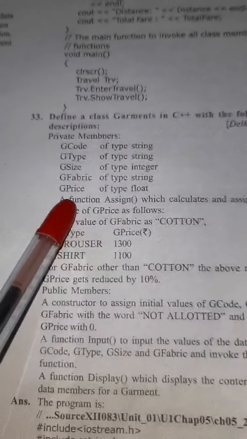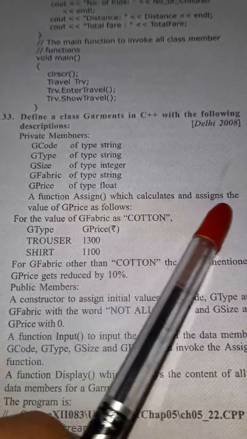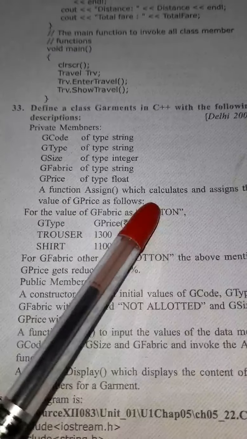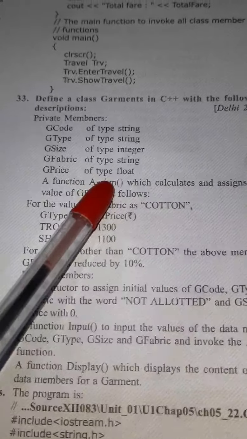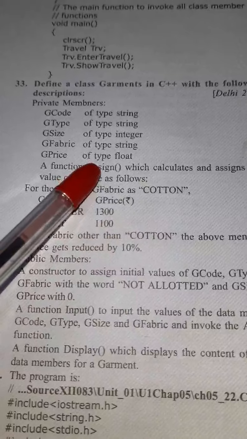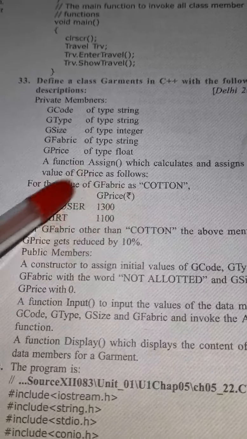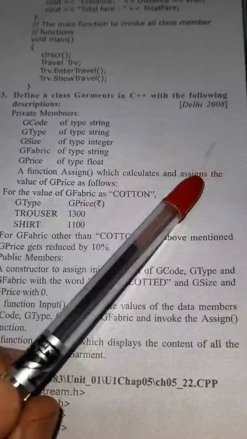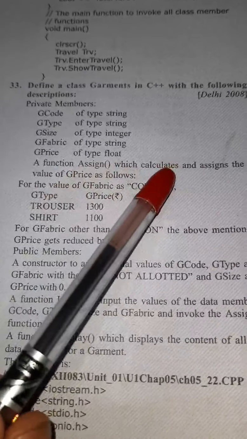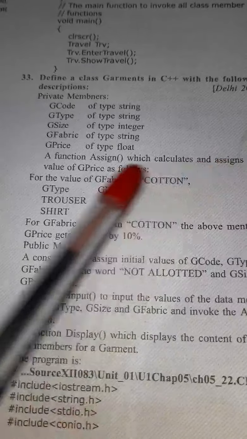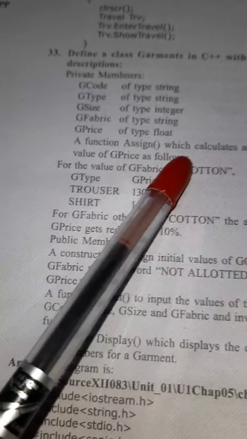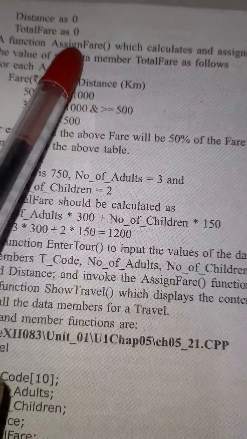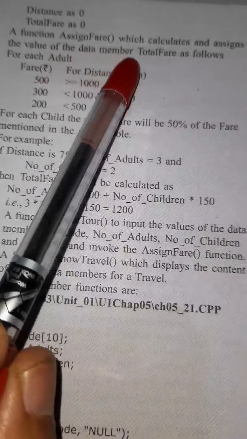First, here there is a function assign which calculates and assigns the value of G price as follows. So you have a member function, and in this member function body this will be calculated, which calculates and assigns the value of G price. Now this sentence is the same as the previous one. In the previous also, a function assign fare calculates and assigns the value of data member total fare as follows.